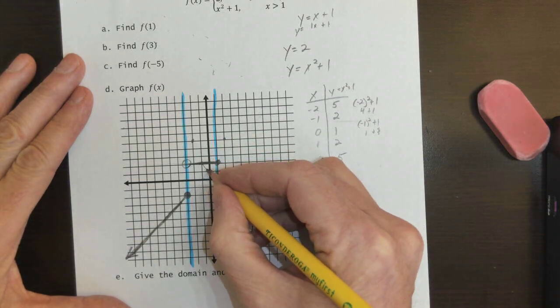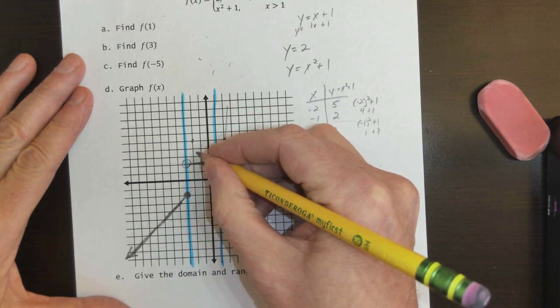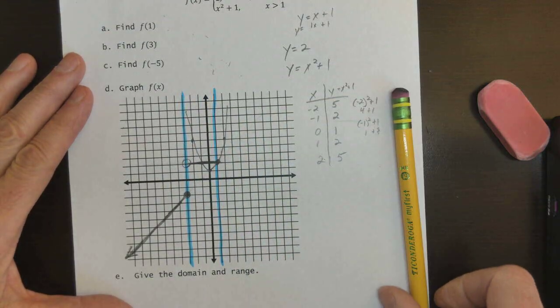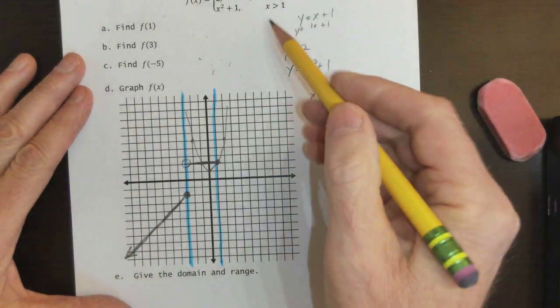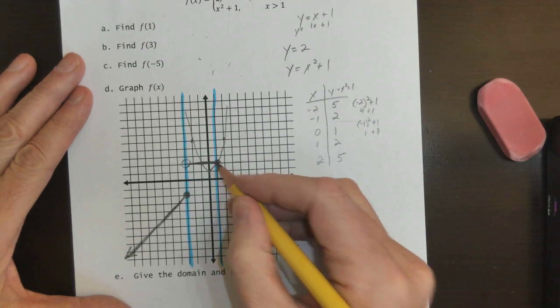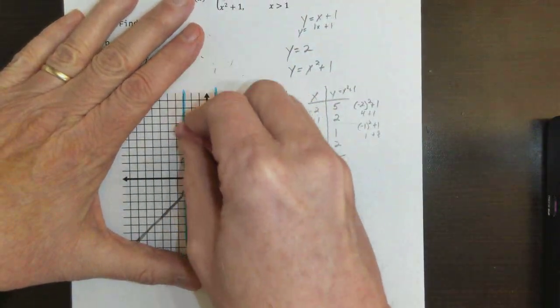Okay, so my curve kind of goes like this. Okay. And x is greater than 1. So it'd be an open circle, but it's already filled in right here where that's touching the boundary. I'm going to erase this stuff.